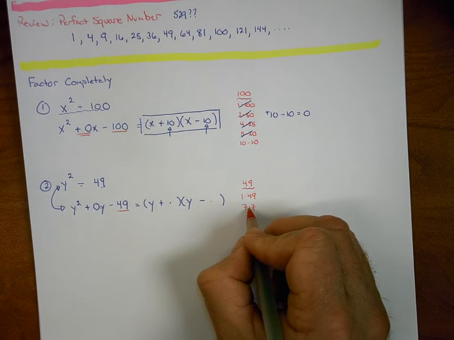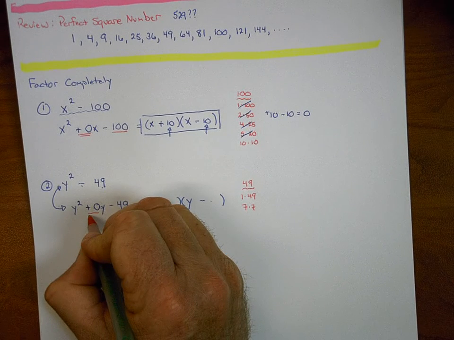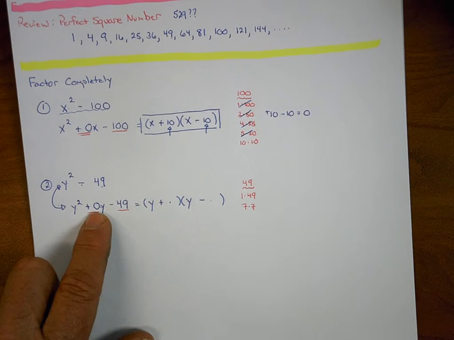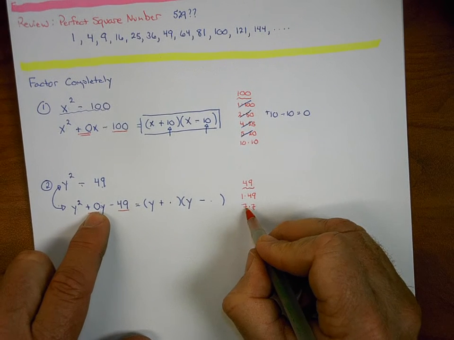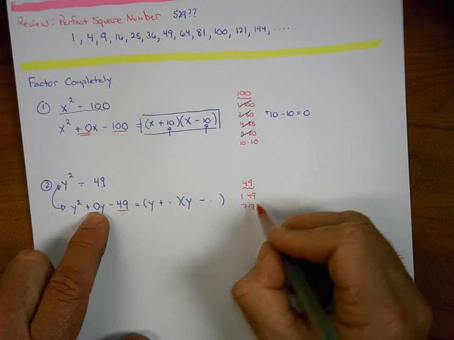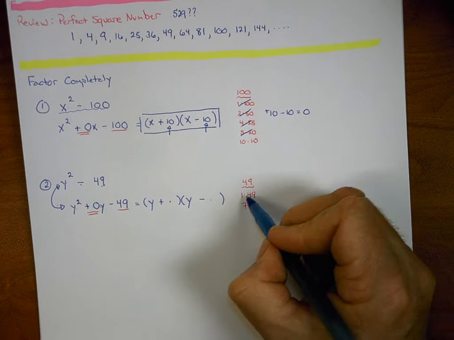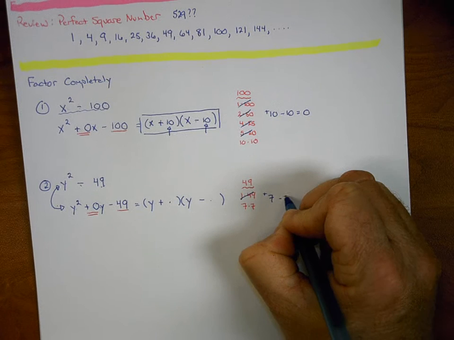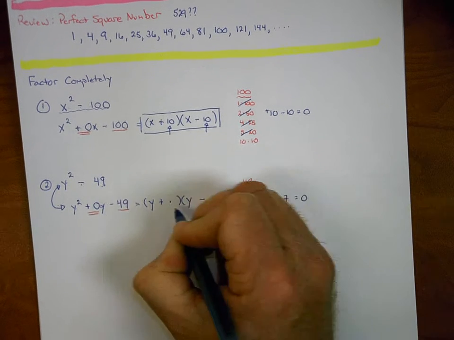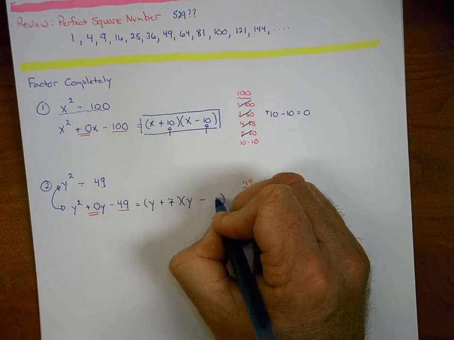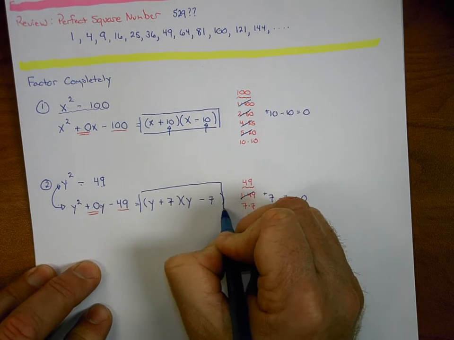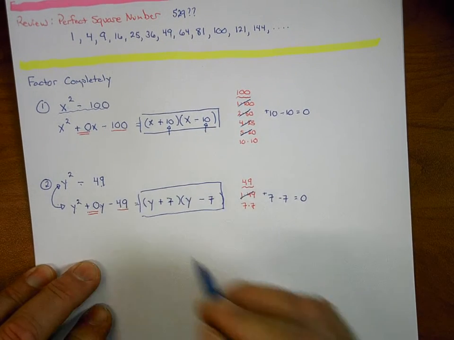How do you know which one to put? Simple. You look at your middle number here. We call this my B value, and it's 0. Which one of these pairs could I add or subtract together to make 0? Well, obviously it has to be 7 and 7. Why? Because positive 7 minus 7 is equal to 0. So I know that I put a plus 7 and a minus 7 right here. So that would be my factors for y squared minus 49.